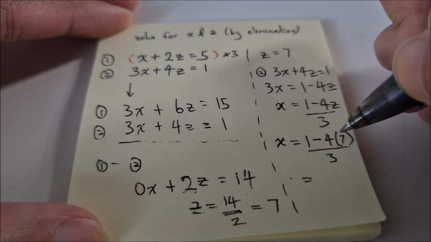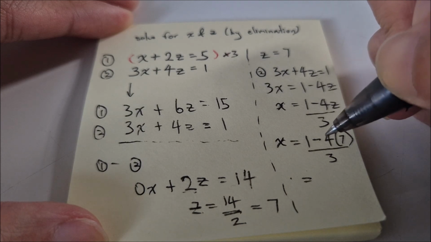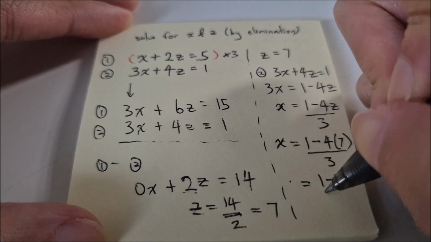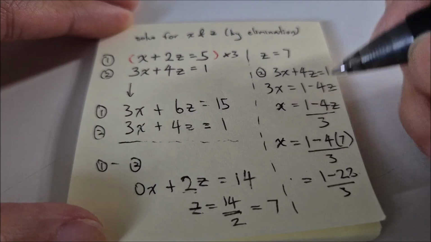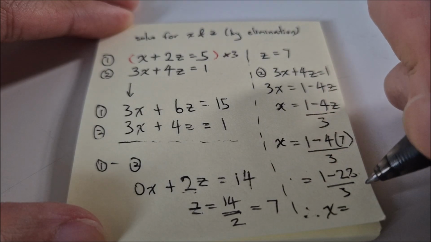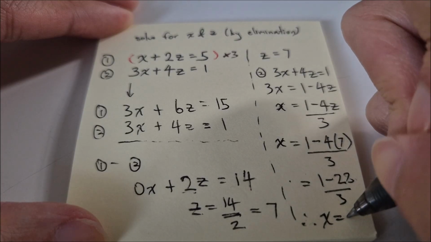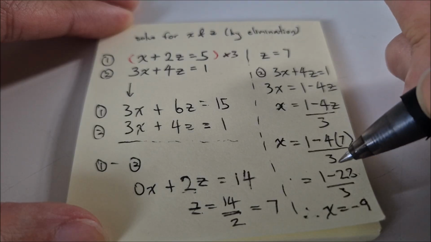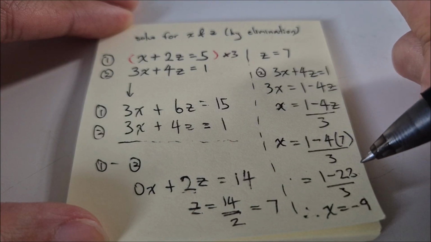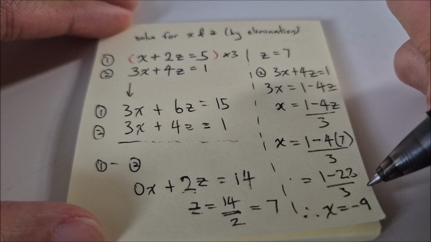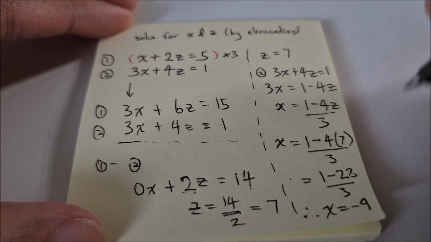1 minus 4 times 7, which is 28. 1 minus 28 over 3. And then x will equal minus 9, because 1 minus 28 is negative 27, divided by 3 gives us minus 9.